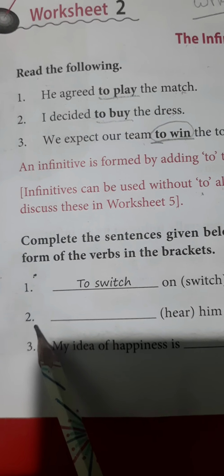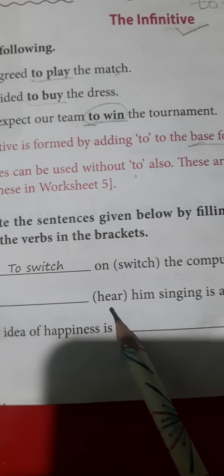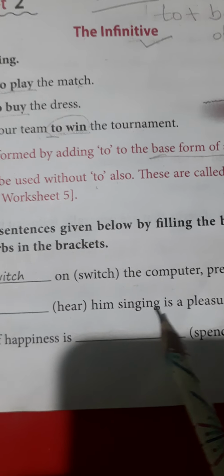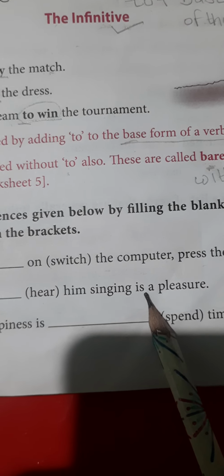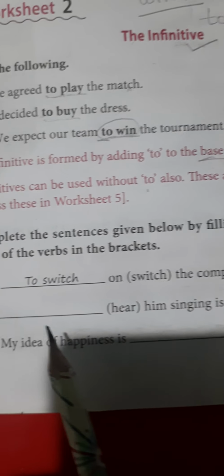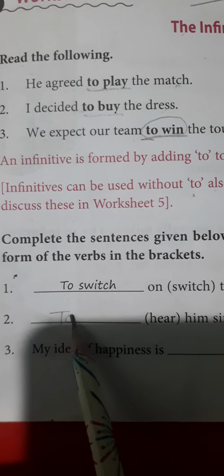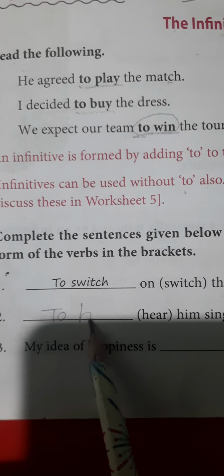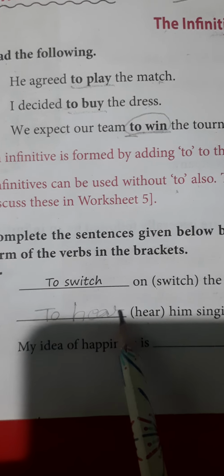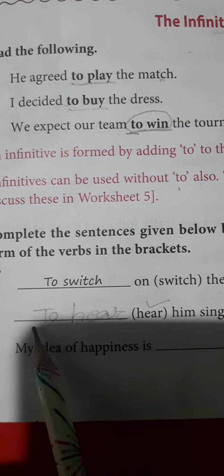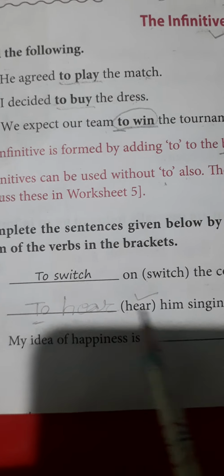At number 2, we have a blank. In the blank, we have a verb here. Dash him singing is a pleasure. So here, we have to make correct use of the infinitive, that is to plus base form of the verb. First form is already given here, so we have to apply only to. To hear him singing is a pleasure.